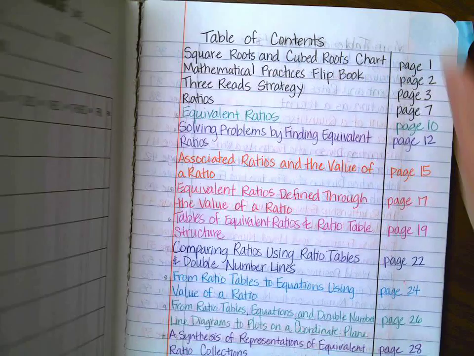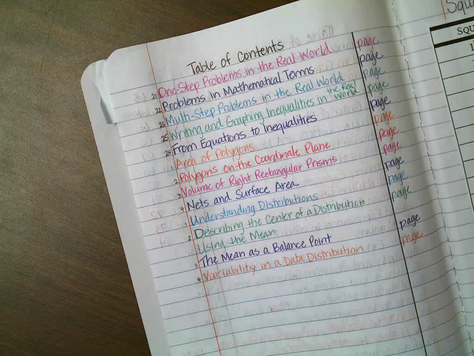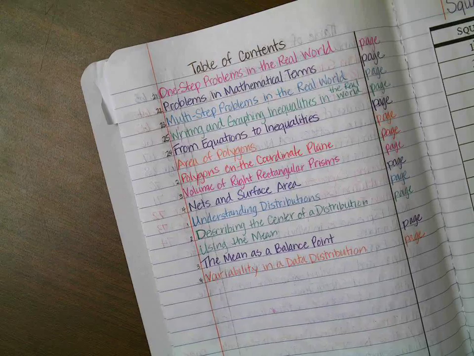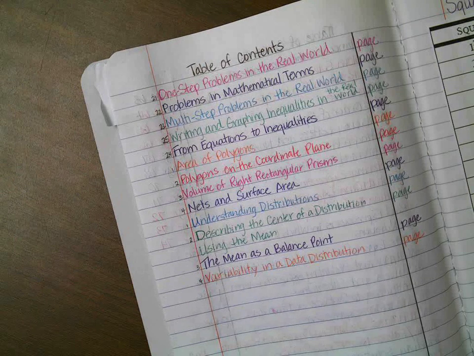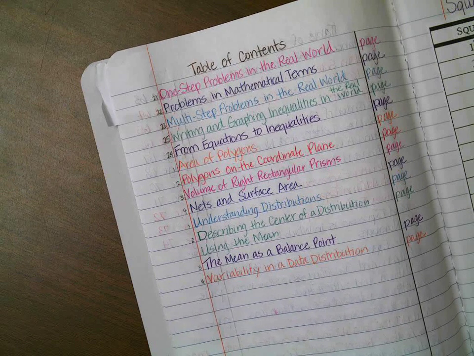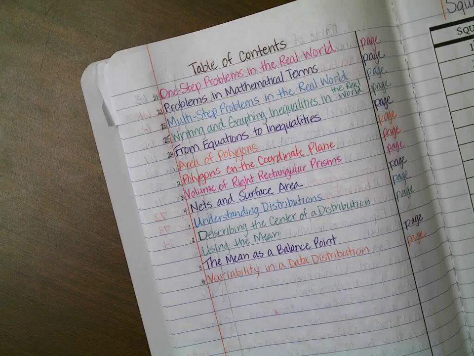We are working in Module 6, and this is lesson. Let me grab a pencil so I can write it in with you. The name of our lesson today is called the mean absolute deviation. The mean absolute deviation. Let's write that.